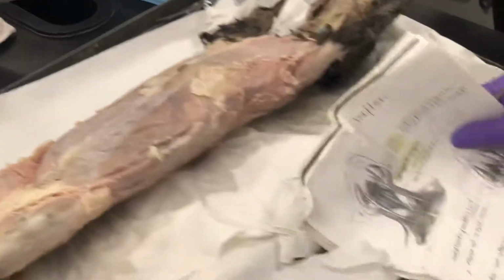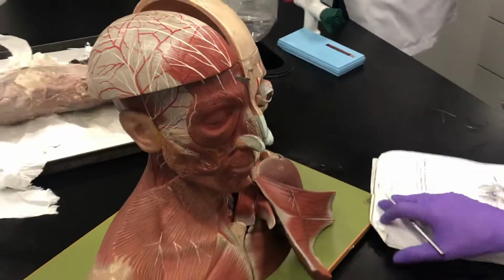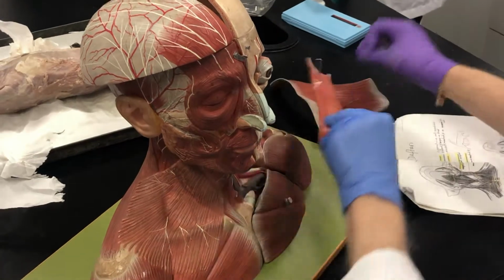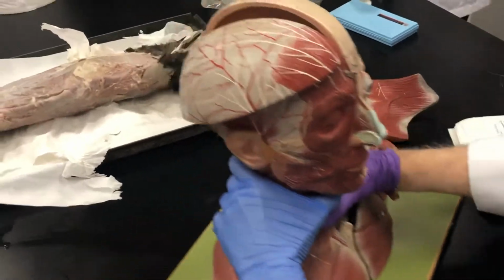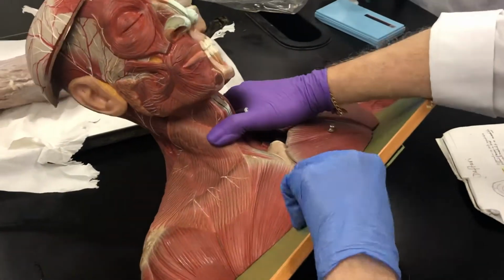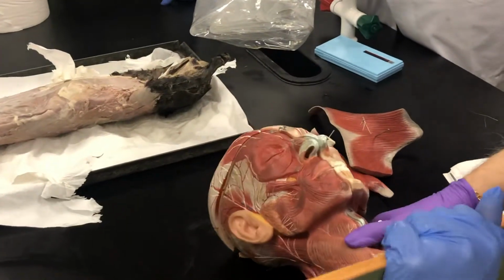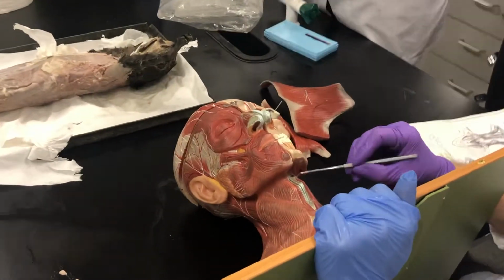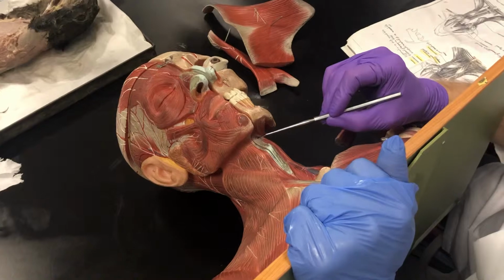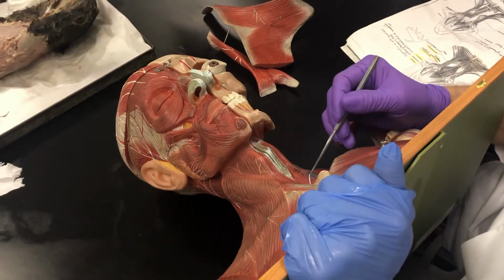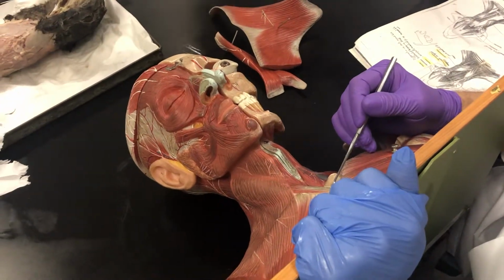So looking at the human, this is a hyoid bone. There's a hyoid bone. This is a sternum.